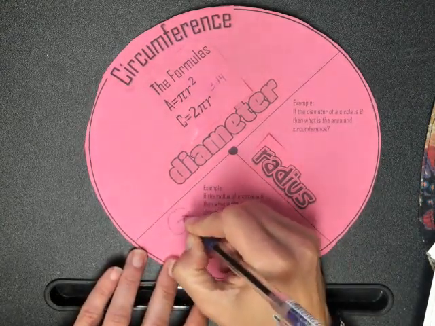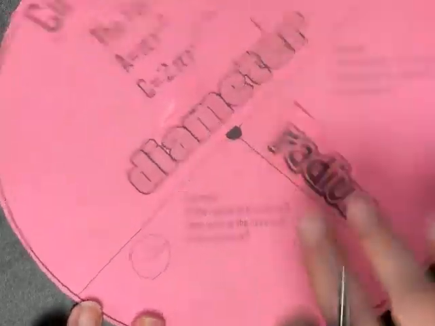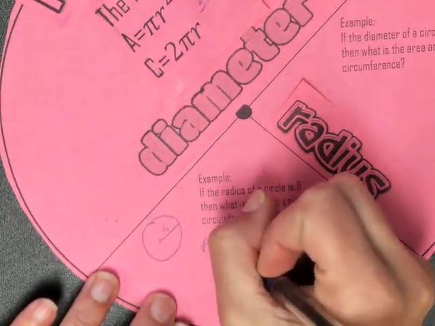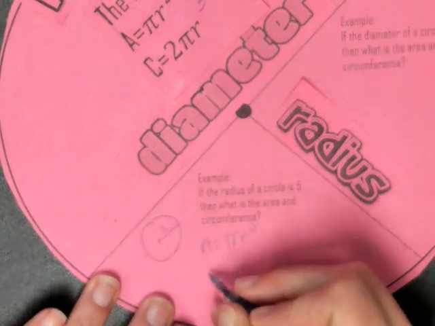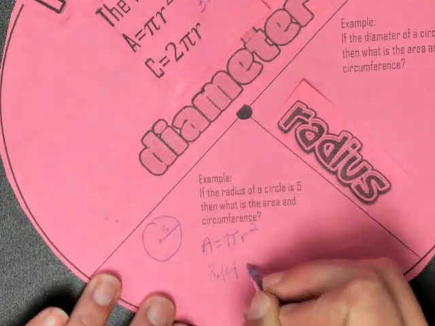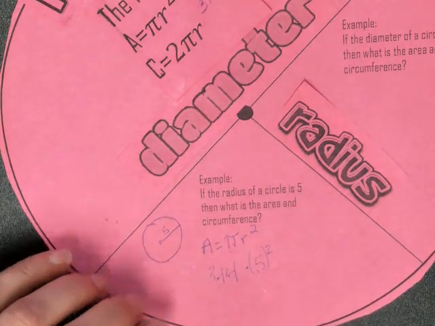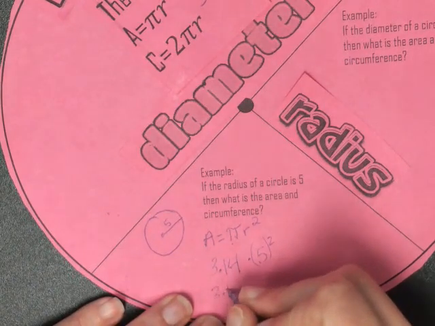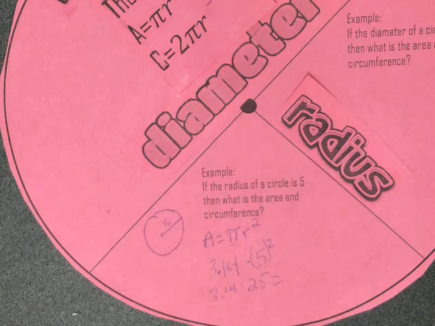So they're telling me that the radius is 5. Okay, I should zoom in a little bit, sorry. So I'm going to write down the area formula. Area equals pi times the radius squared. I know that pi is 3.14 times my radius is 5, and I have to square it. Now, 5 squared does not mean 10. It means 5 times 5, and 5 times 5 is 25. So I have 3.14 times 25. And again, you can use your calculator to figure this out.